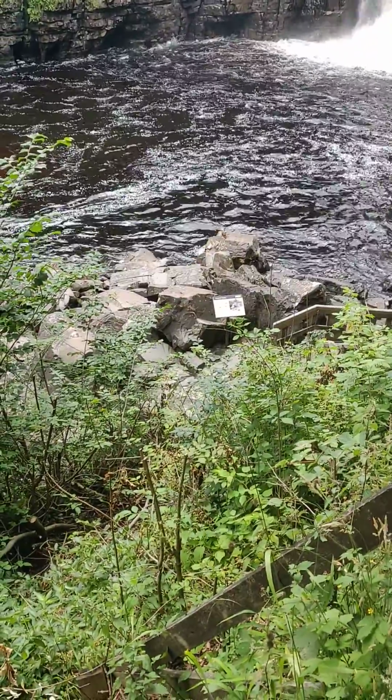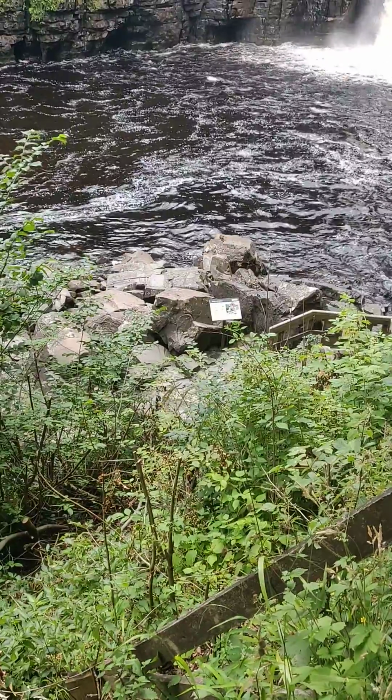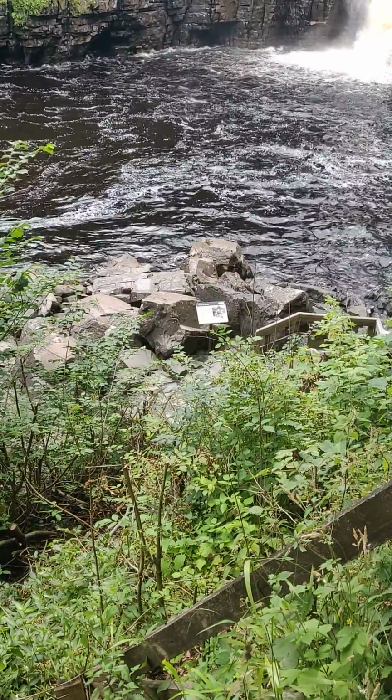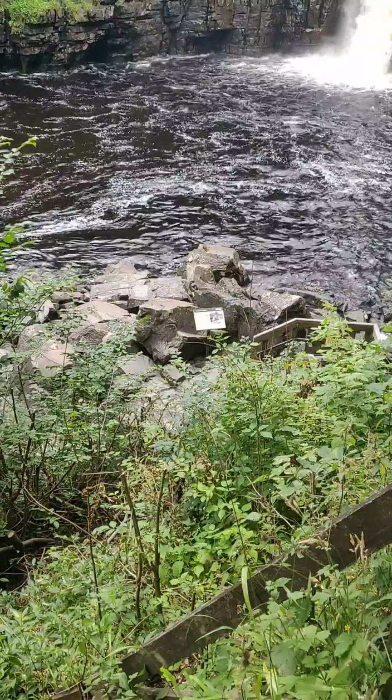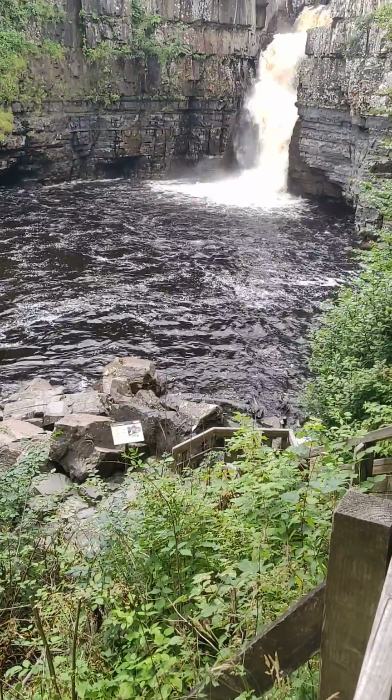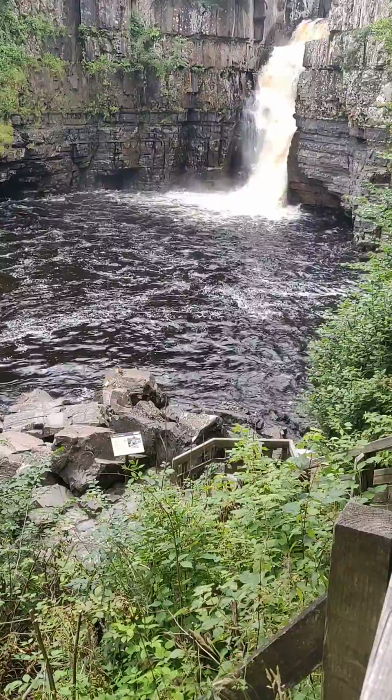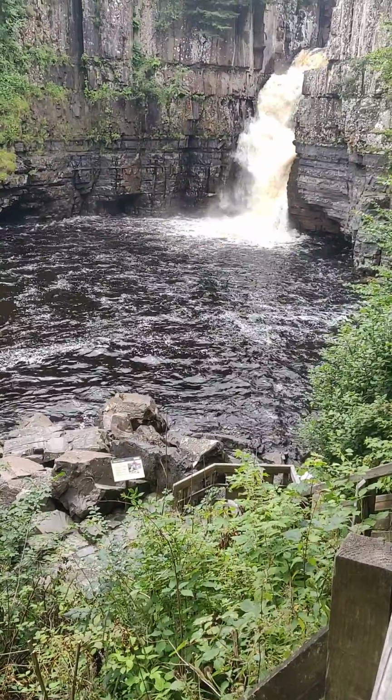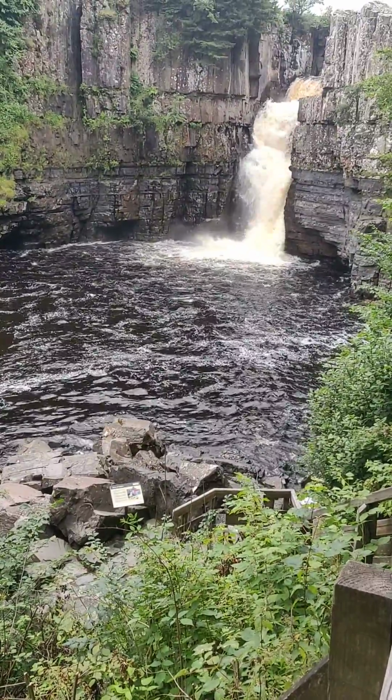Now just in the foreground, can you see those huge boulders where that sign is? They are huge blocks of the Whin Sill, very hard rock, and if the river wasn't in flood today, you'd be able to see some larger blocks of the Whin Sill in the plunge pool as well, but we can't see it today because the river's in high flow.